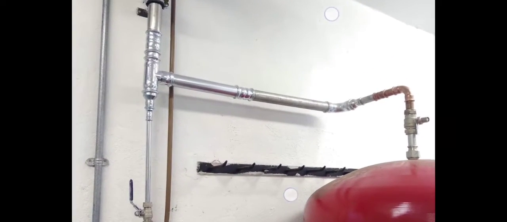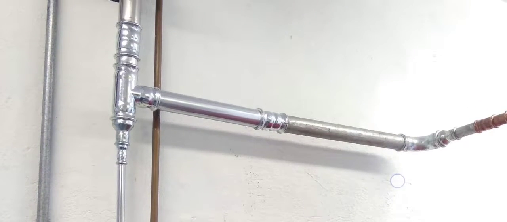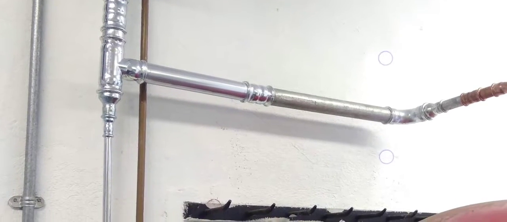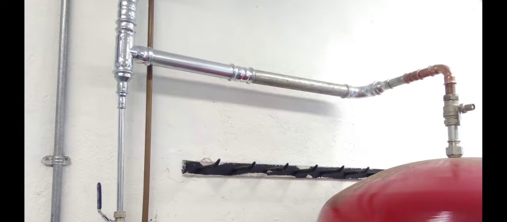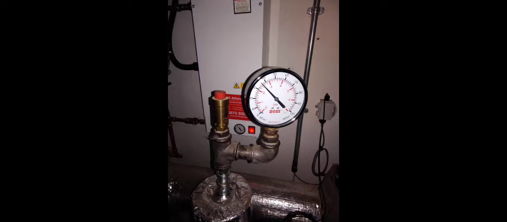So this is after repairing the leak. It's probably my second commercial pipework job. It's done by myself. And the other leak repaired. And this is the system pressure after carrying out the repair on those leaks. And the pressure at the pressurization unit.